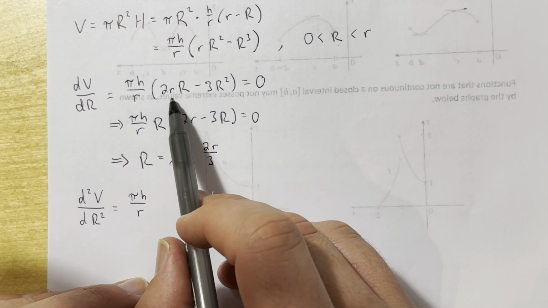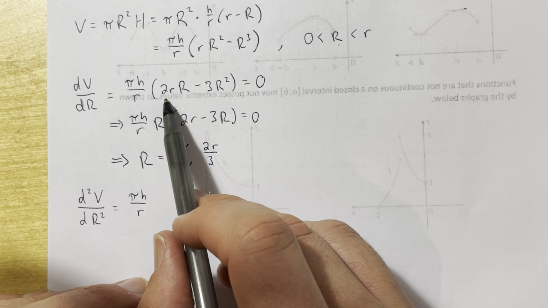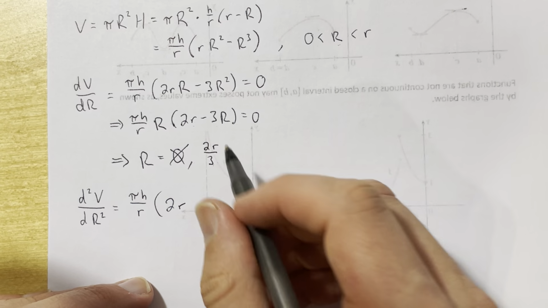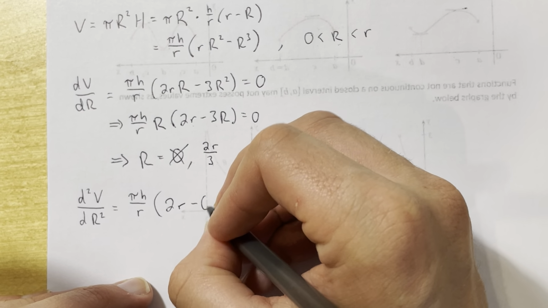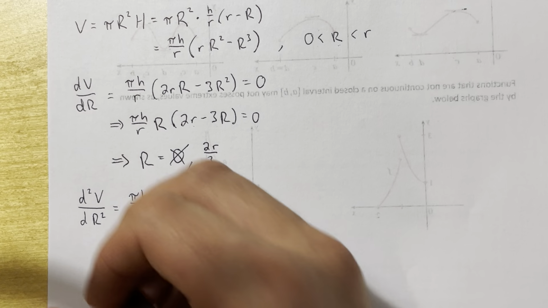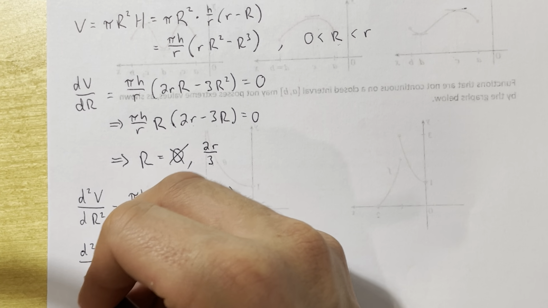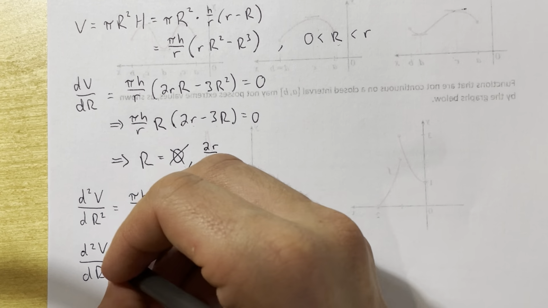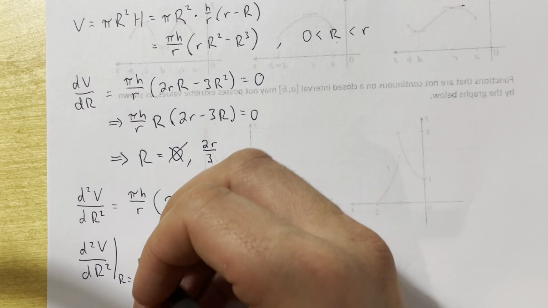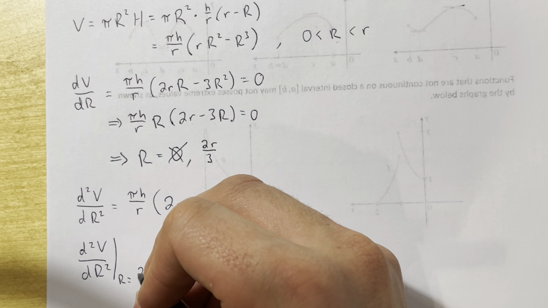So if I do that, I'm going to end up with 2 little r minus 6 capital R. All right, and I want to evaluate that at my critical number, which is 2 little r over 3.